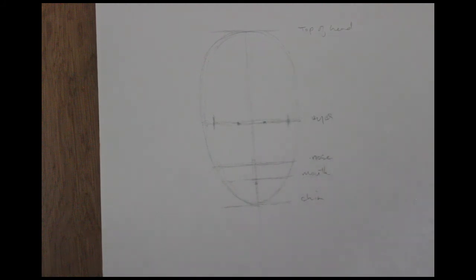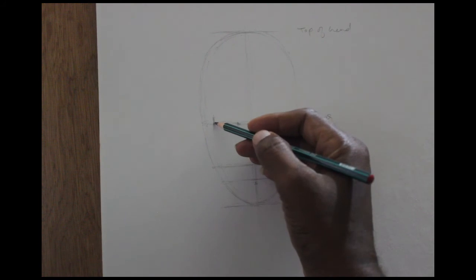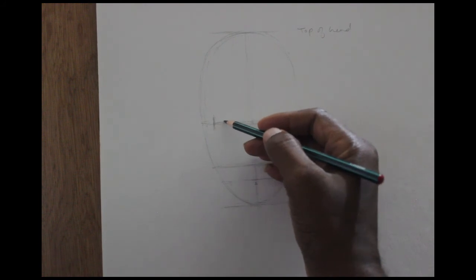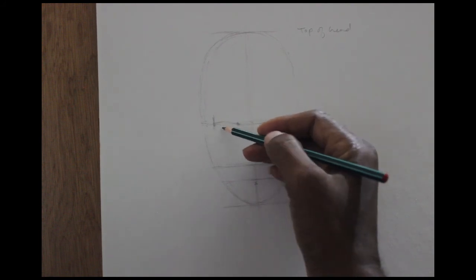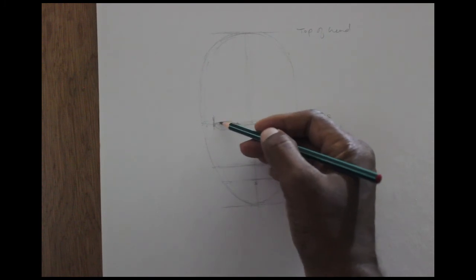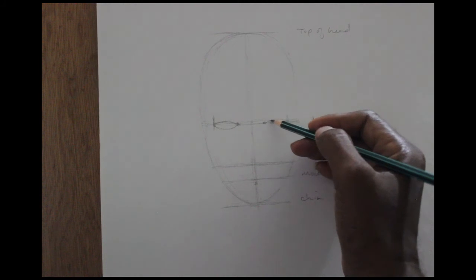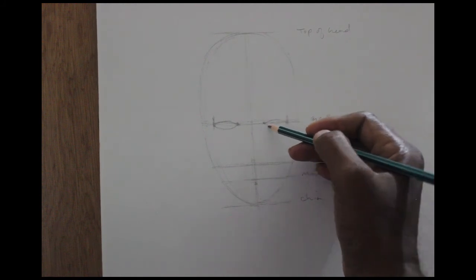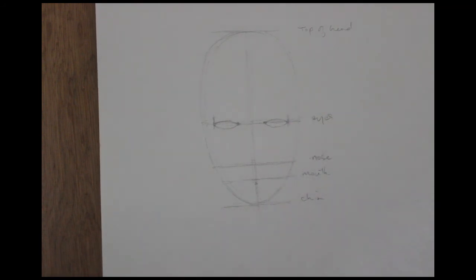The next thing we're going to do now is to draw in the eye. So the shape of the eye is like that of an almond. So we are going to draw in that shape as if we were drawing the shape of an almond. Do that for me.